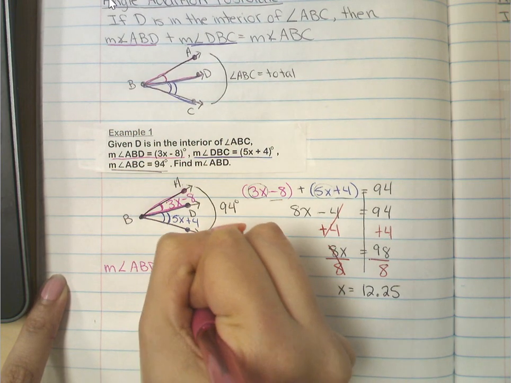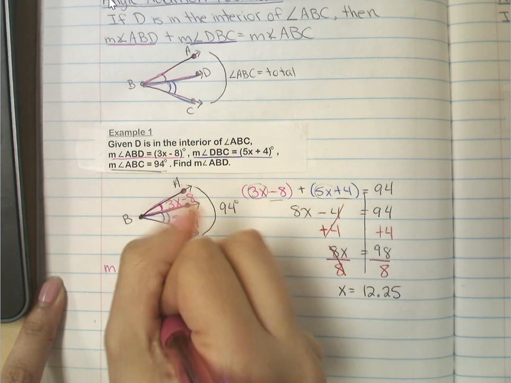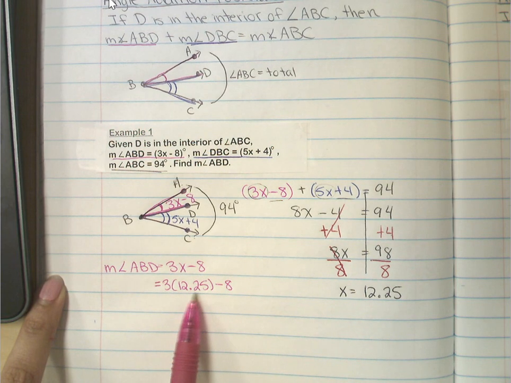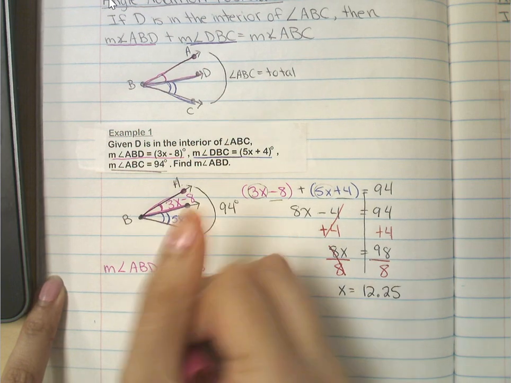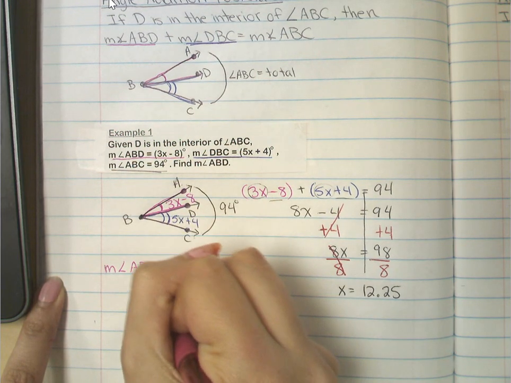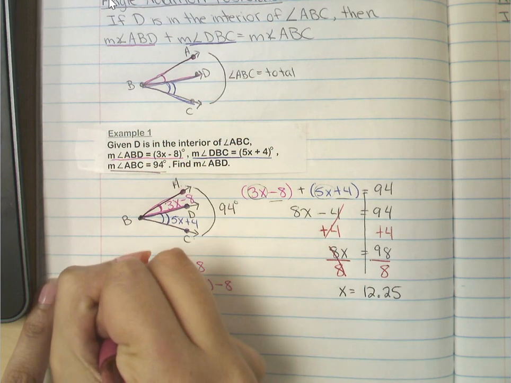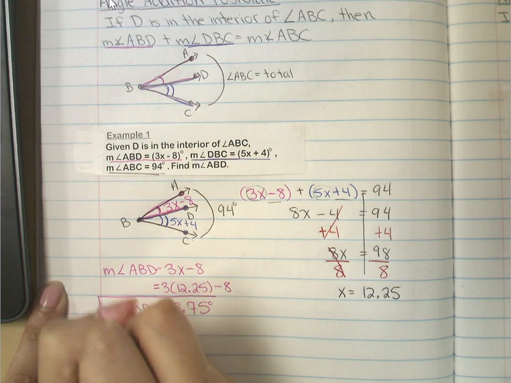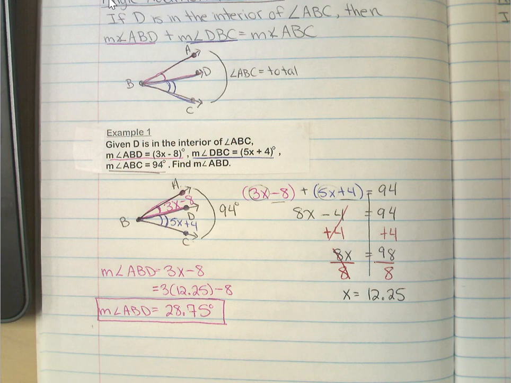Replacing the numbers, you have to make sure you put it in parentheses. That way you remember that you have to multiply. So you can just type this in your calculator. You'll do 3 times 12.25 and then subtract 8. And you end up with 28.75 degrees. So the measurement of angle ABD is 28.75 degrees. And then that's your final answer.